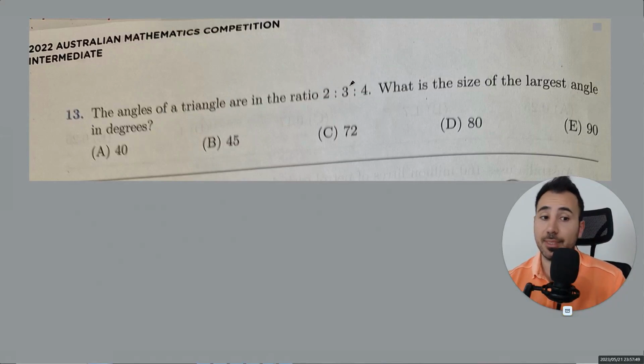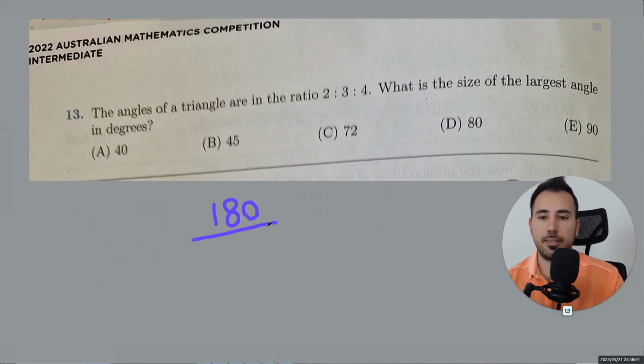So we know that, again, internal angles of a triangle together, they're 180 degrees. So it's going to be easy. All we have to do is divide them all by 2 plus 3 plus 4, because it says the largest angle.